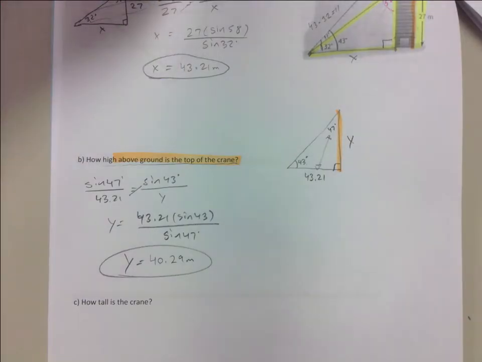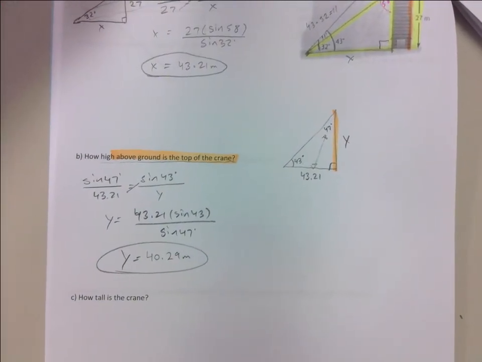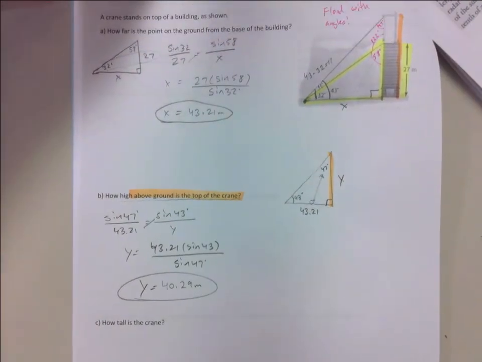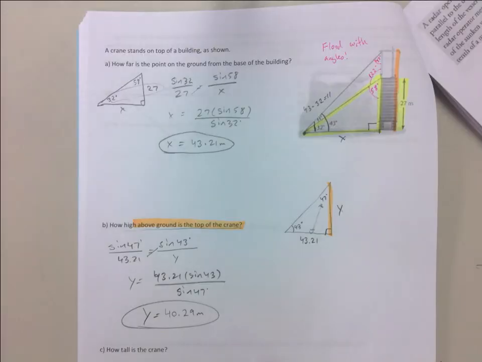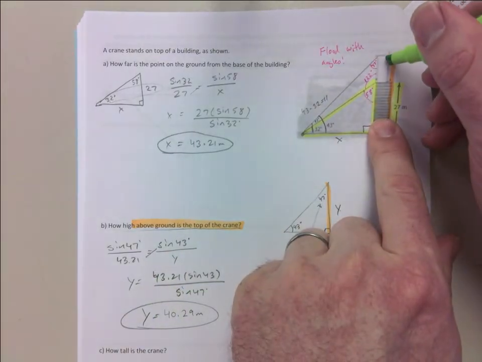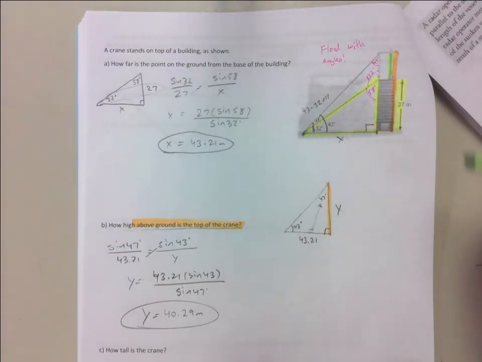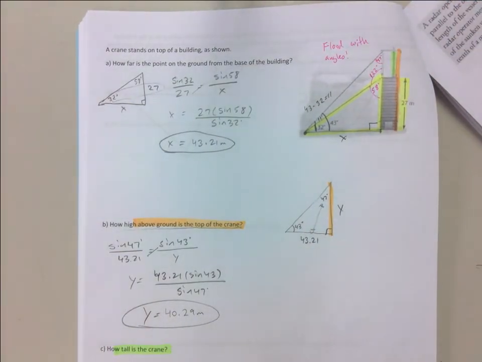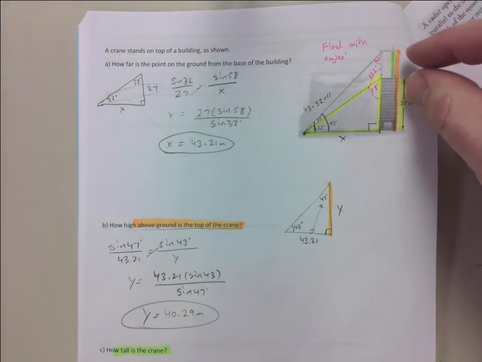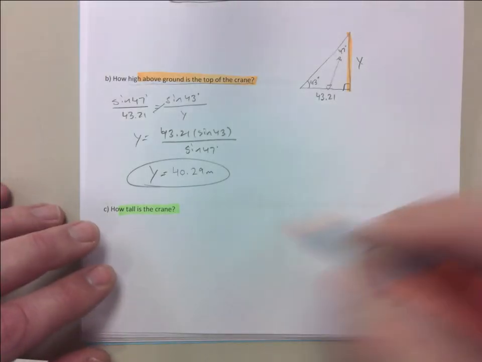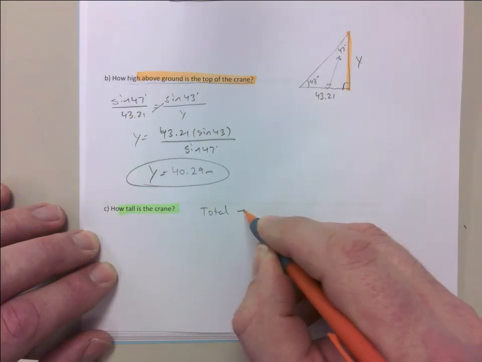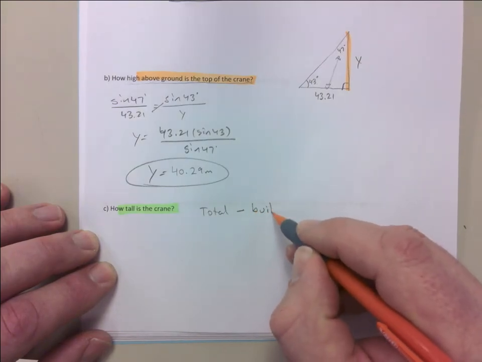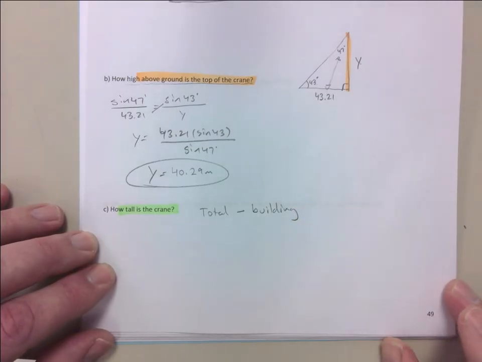And then I want to know how tall the crane is. That is C. So I just want this little piece. I'm going to use a different color. How about green? Just want this here. How tall is the crane? So I'm using green for the crane. There it is. So basically, total height minus building. That's what I'm going to do.